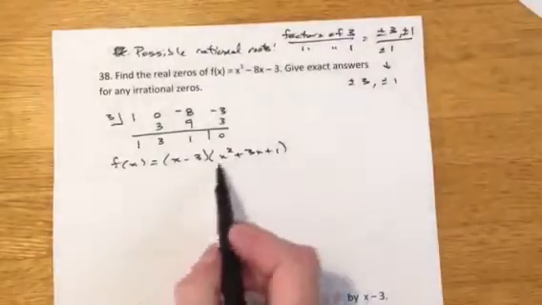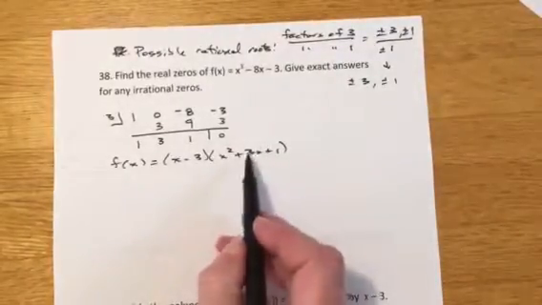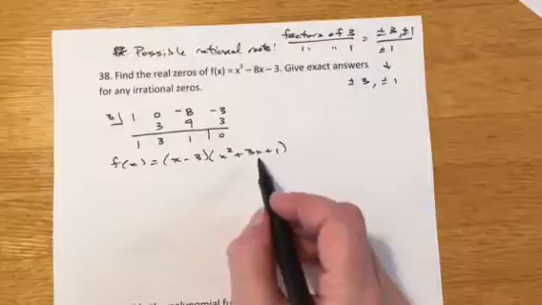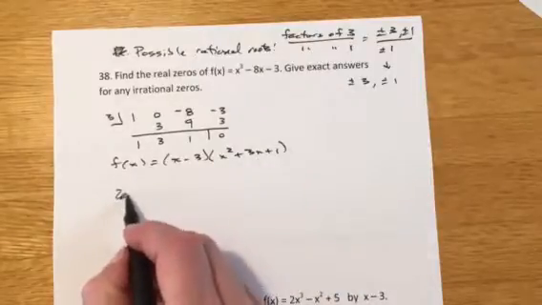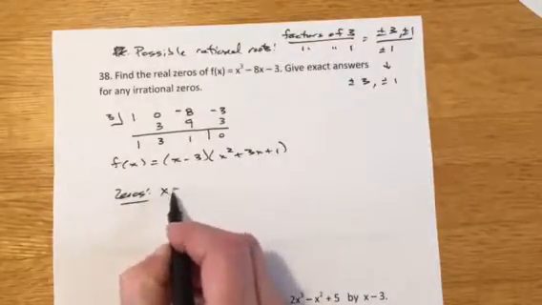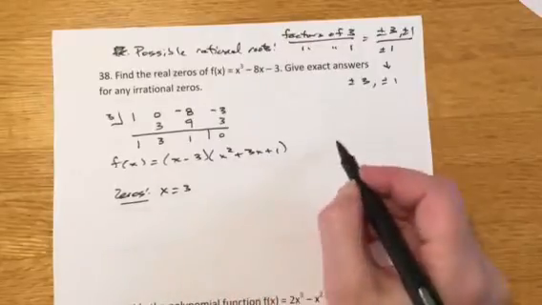Okay. If this factored, we would factor it. It does not, so we'll just use the quadratic formula on that. Okay, so again, we can already see our zeros. We'll have a 3, and then whatever we get by solving this.